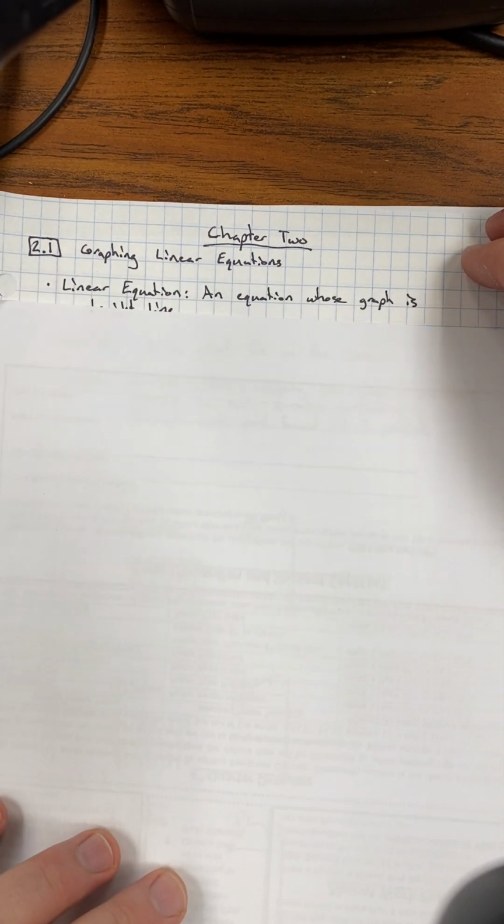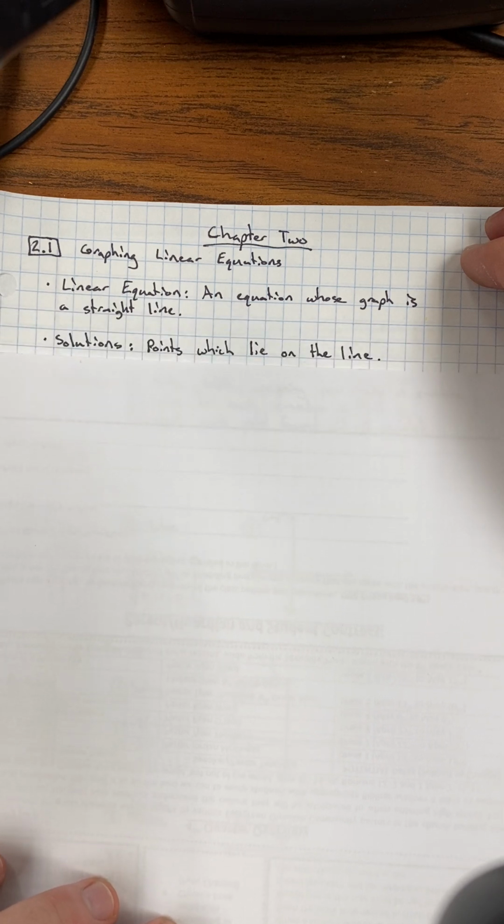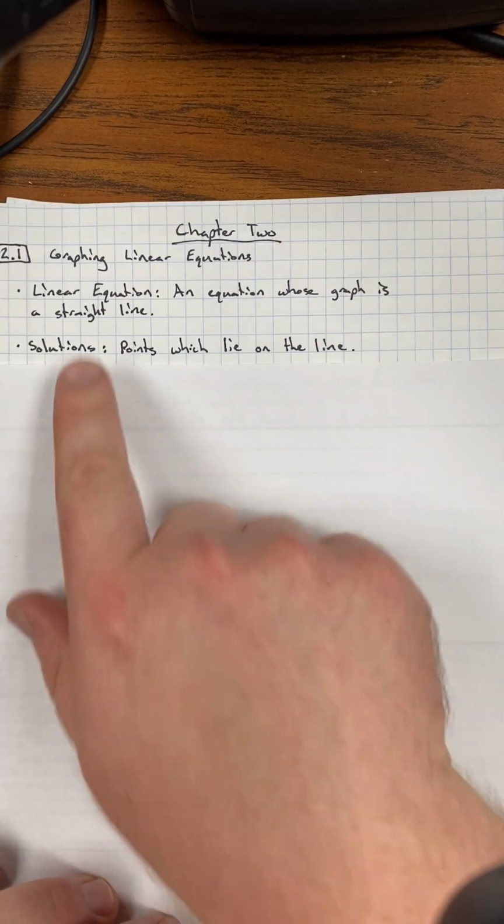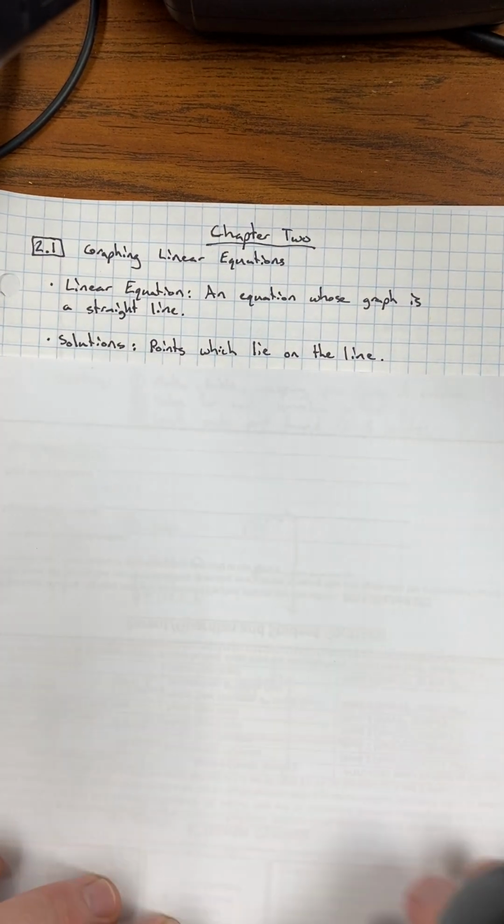This is chapter 2. This is section 2.1, graphing linear equations. Okay, so first let's go ahead and get some definitions. So a linear equation is an equation whose graph is a straight line. That's actually where the word linear comes from.